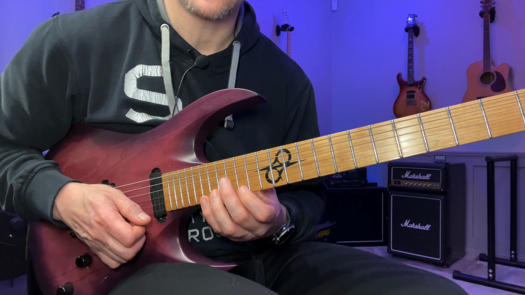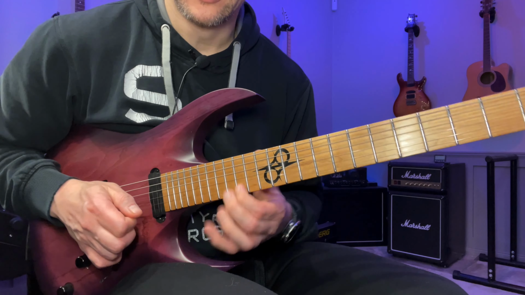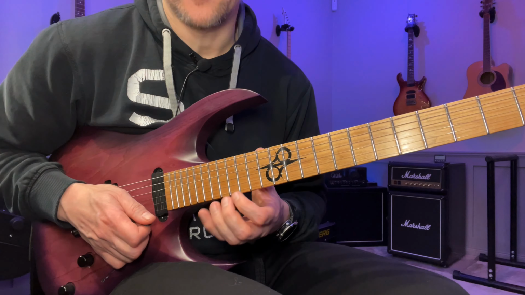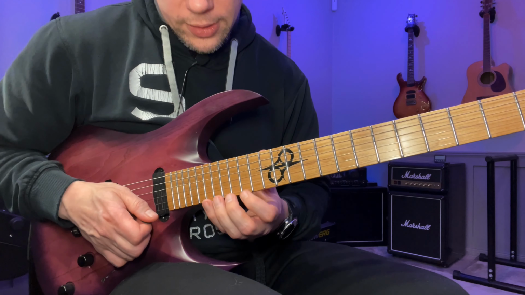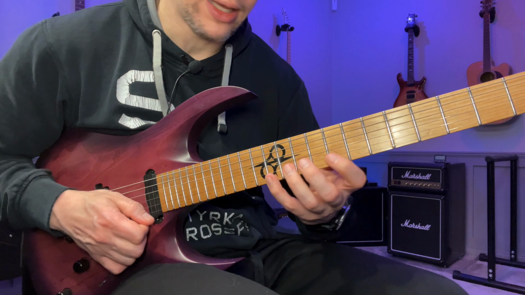So the picking wise is just 4 notes. So up, pull off, down, down. And the shapes are very similar as well because it's only going to be 2 different shapes, even though we're starting on different points of the string here. So we have a minor shape from the E and B and A.